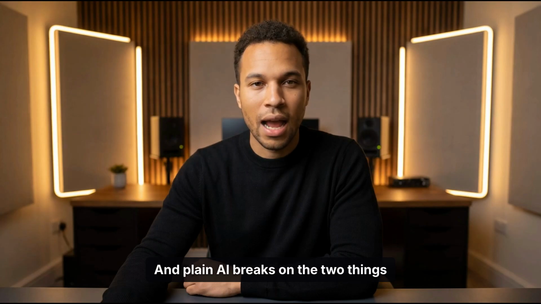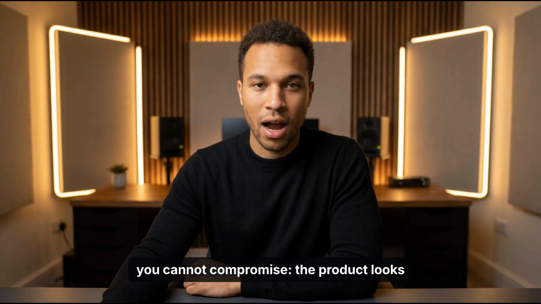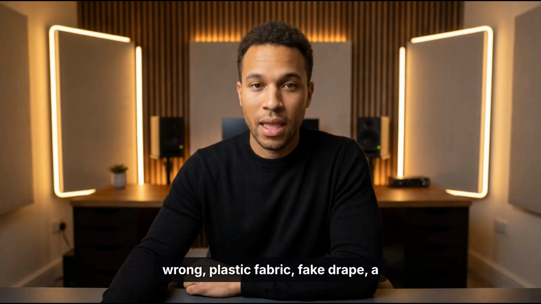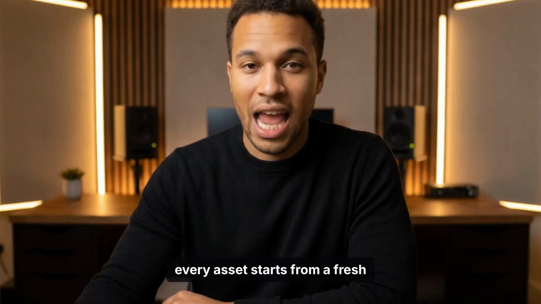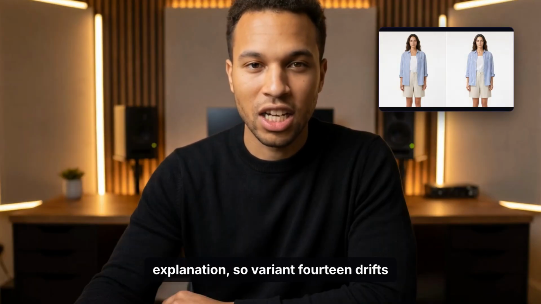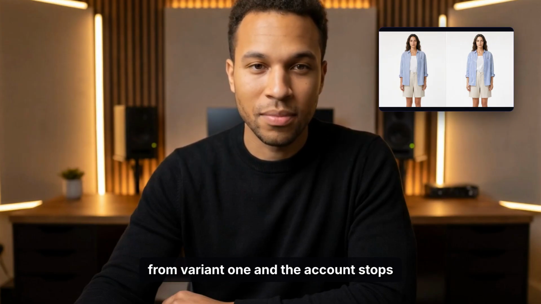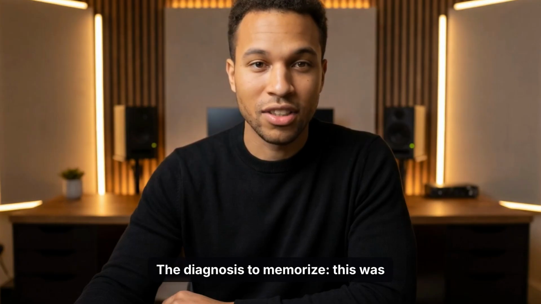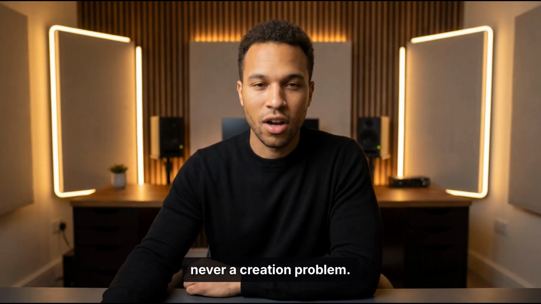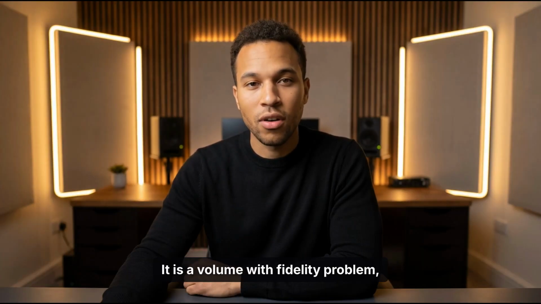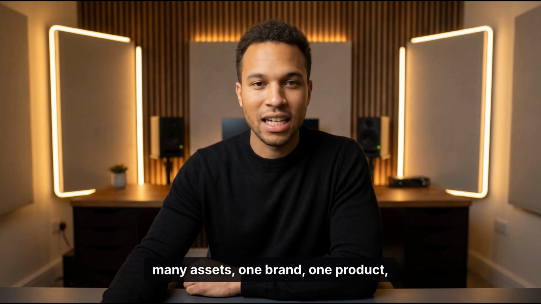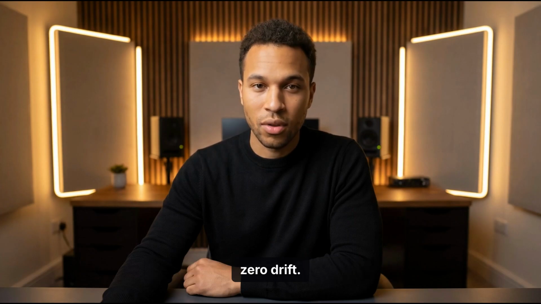And plain AI breaks on the 2 things you cannot compromise. The product looks wrong: plastic fabric, fake drape, a garment that is not your garment. And every asset starts from a fresh explanation, so variant 14 drifts from variant 1, and the account stops looking like one brand. The diagnosis to memorise: this was never a creation problem. It is a volume with fidelity problem: many assets, one brand, one product, 0 drift.